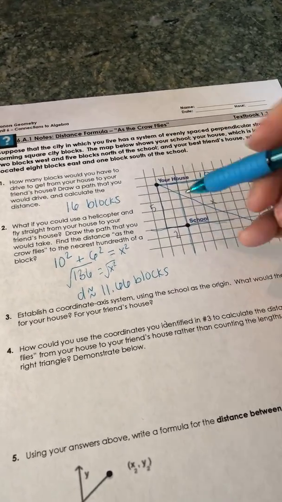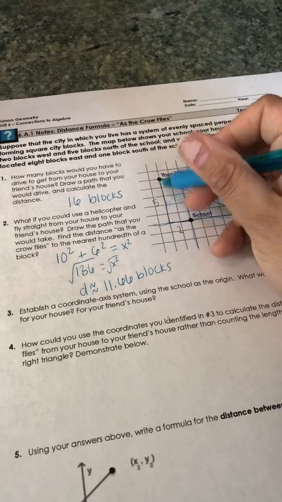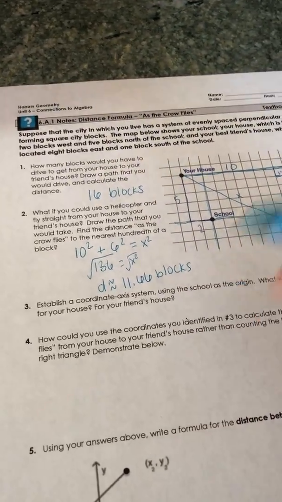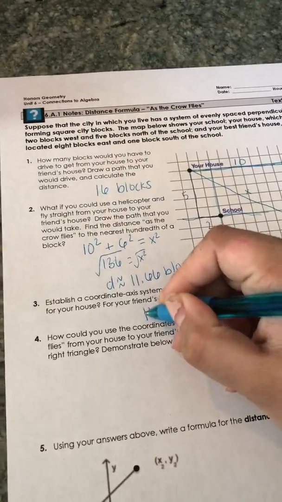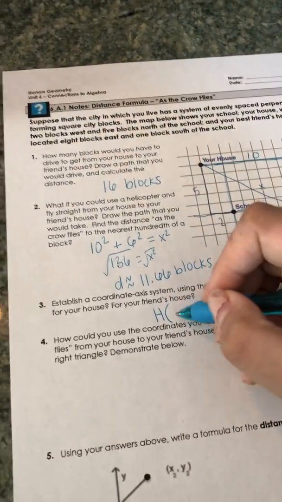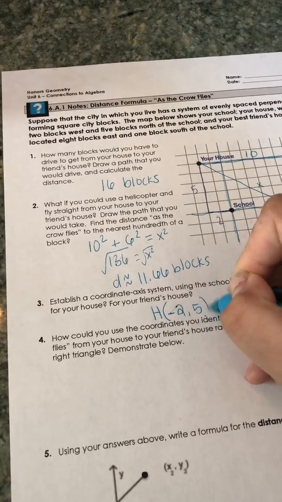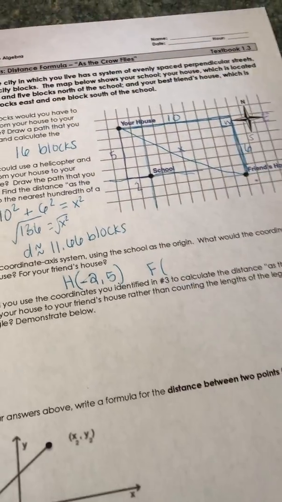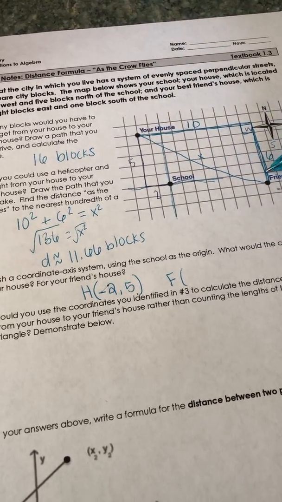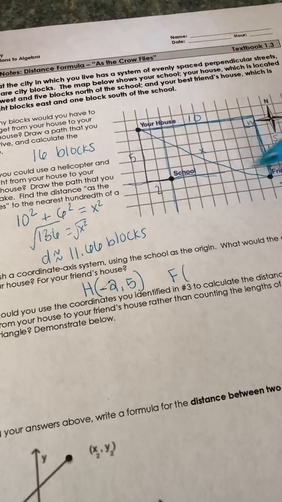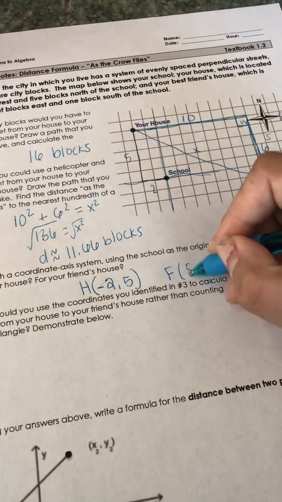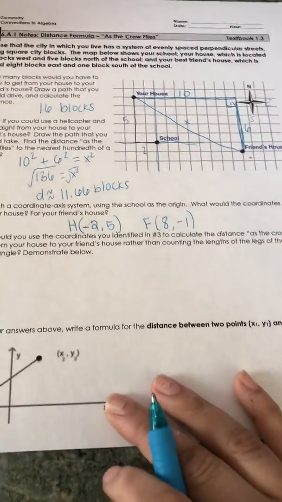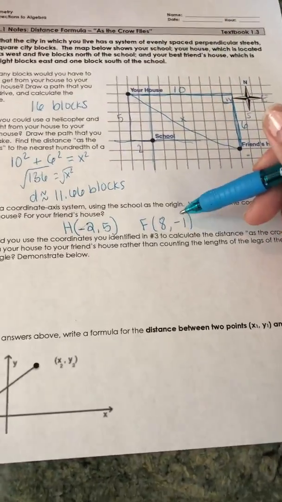So for your house, you're going left 2 units and going up 5 units. So remember, when you write coordinates, you always write x first, then y. So for your house, I'll label that with an h. We will do -2 and then a +5 to go up. Whereas for your friend's house, which I'll label with an f, you're going to go right 8 units and then down 1. So (8, -1). So again, you always go left or right first when you write a coordinate, and then your y is how you go up and down.